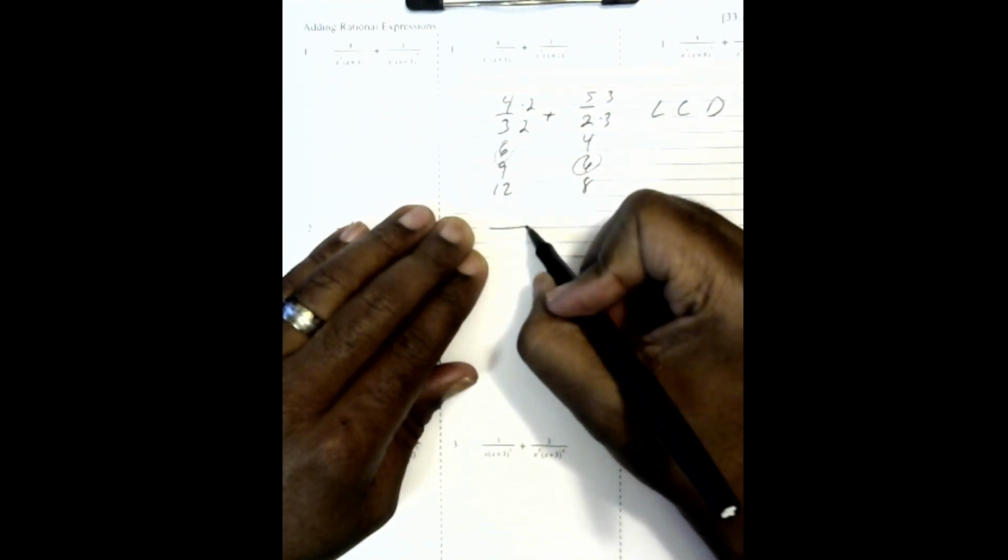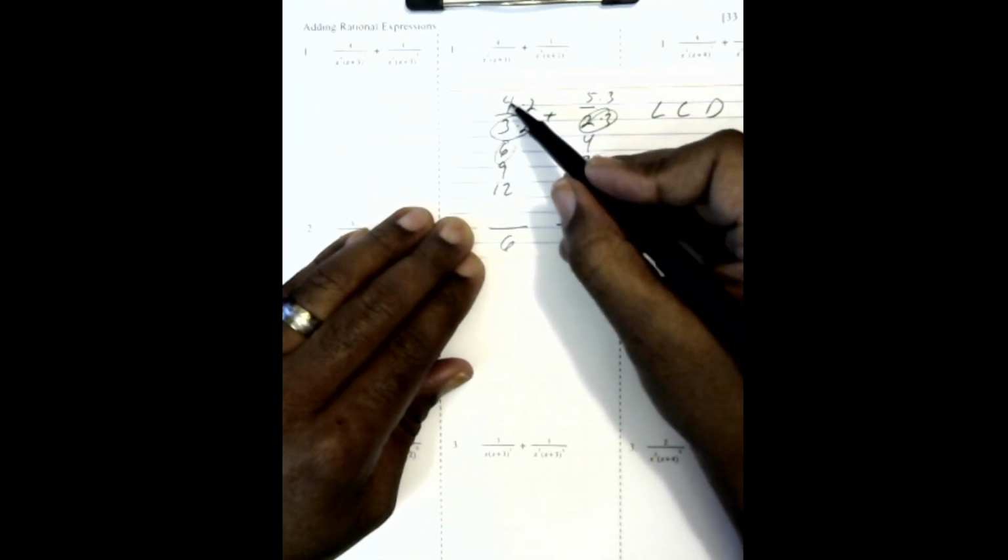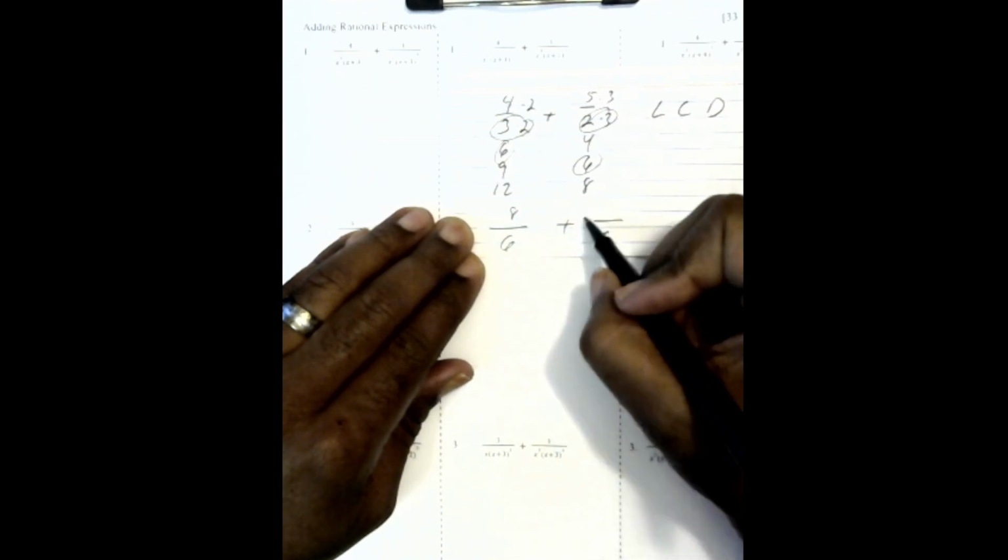So now we're going to have common denominators because 2 times 3 is 6 and 2 times 3 is 6. And when you simplify the numerators, you're going to get an 8 and a 15. And then you have to simplify these two expressions by putting the numerators together. And I'll show you that process.